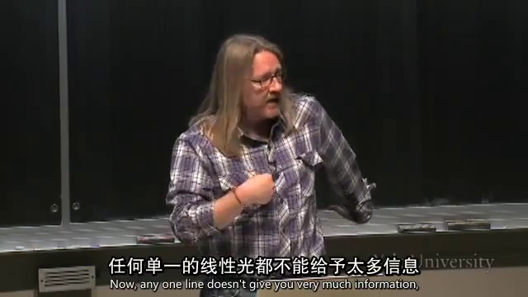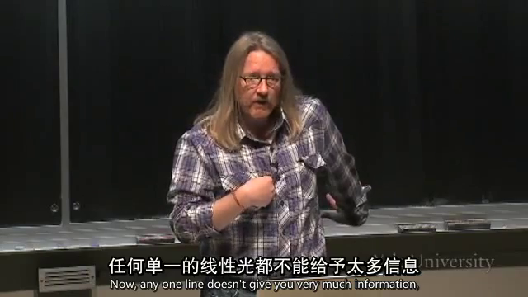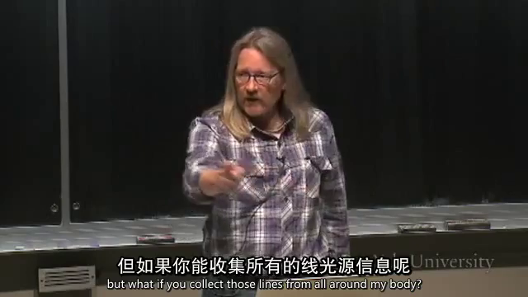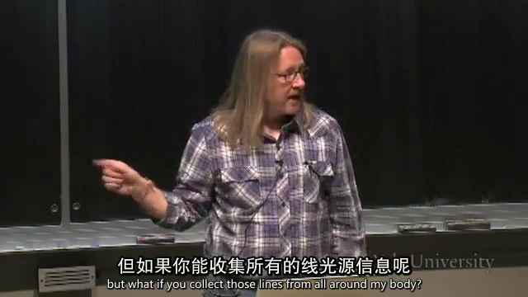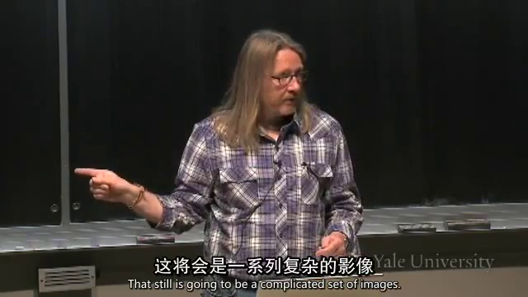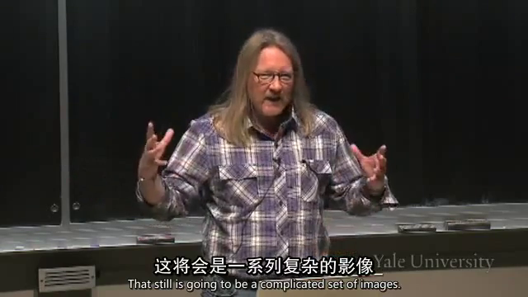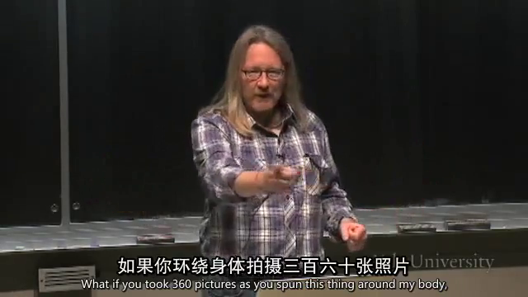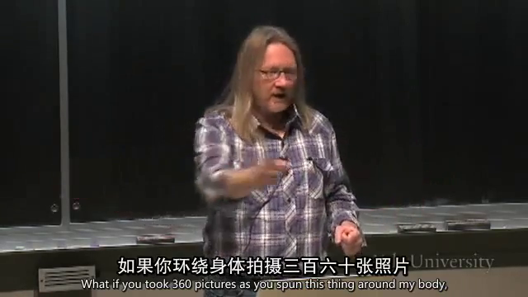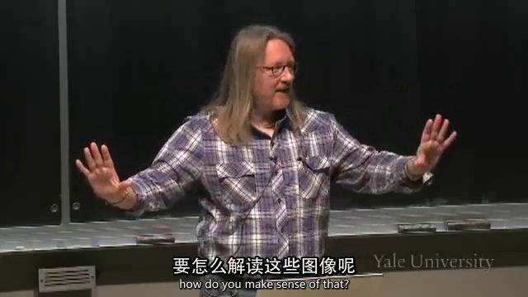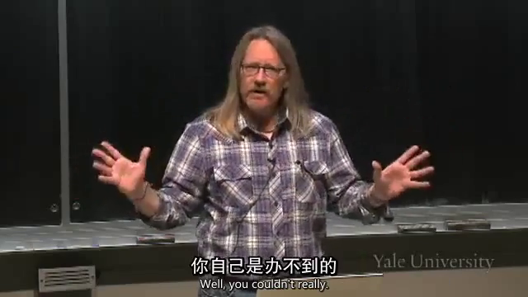Now, any one line of radiation doesn't give you very much information. But what if you collect those lines from all around my body? You can basically see my body from every angle. That still is going to be a complicated set of images. What if you took 360 pictures as you spun this thing around my body? Now you've got 360 pictures to look at. How do you make sense of that? Well, you couldn't really.